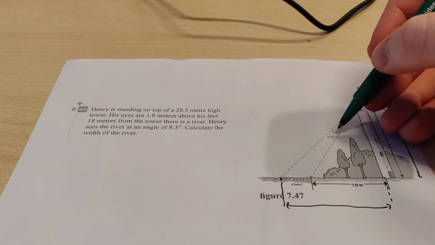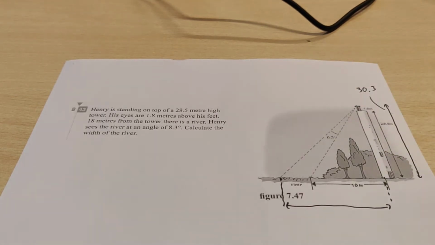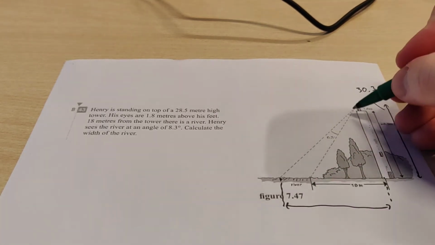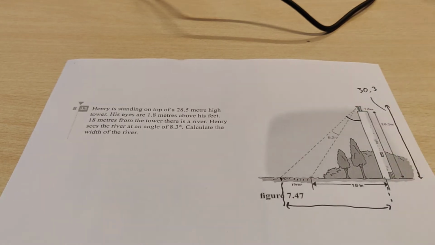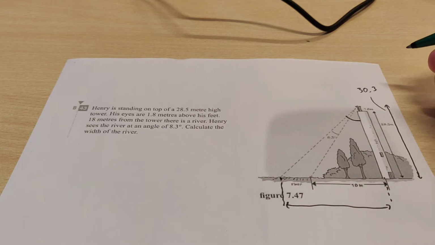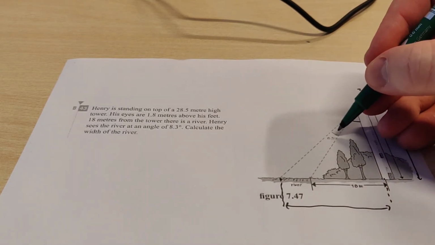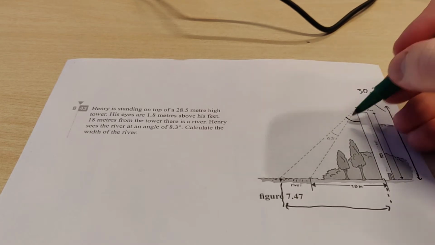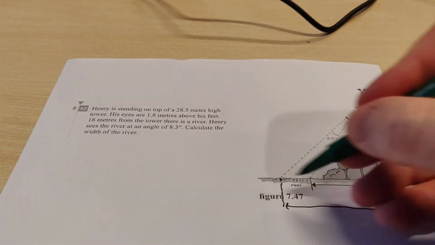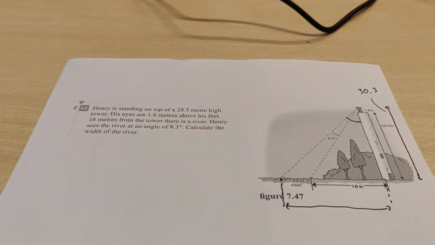Now we know that this angle is 8.3 degrees. But if I want to calculate this length, I need to know the whole angle. So what we need to do first is calculate how much this angle is. And then we're going to add this to it. And then if you have that, then you know how big this whole angle is, and then we can calculate that length. So there are a couple of different steps that we need to take.